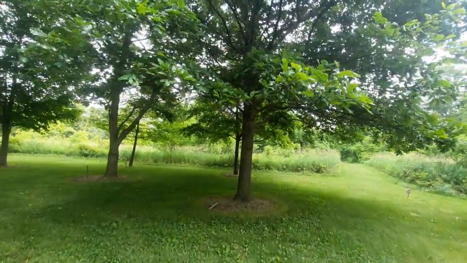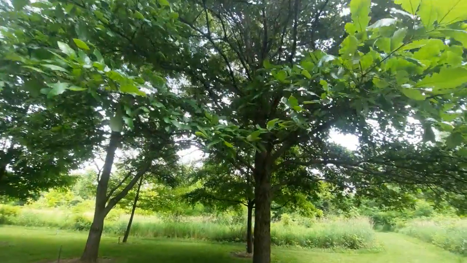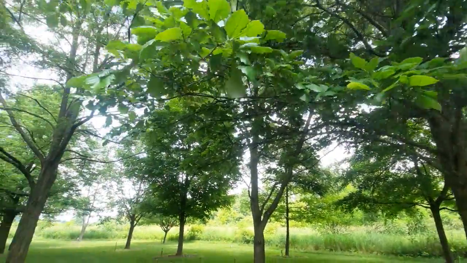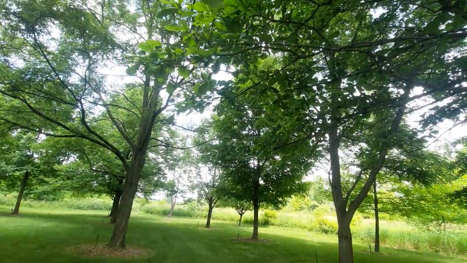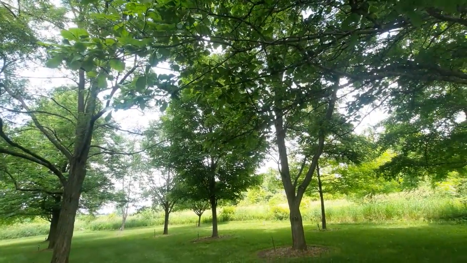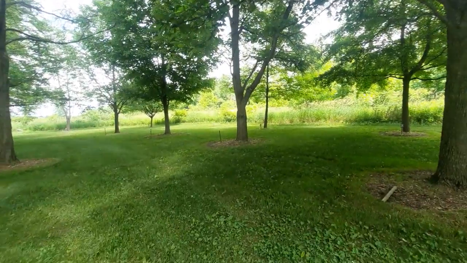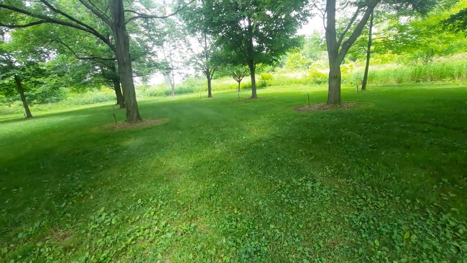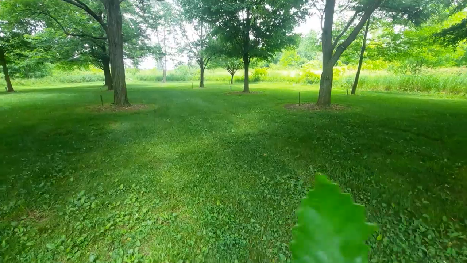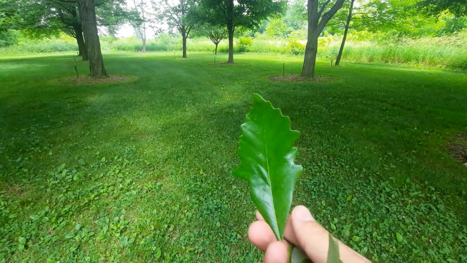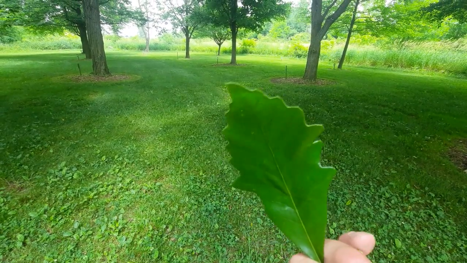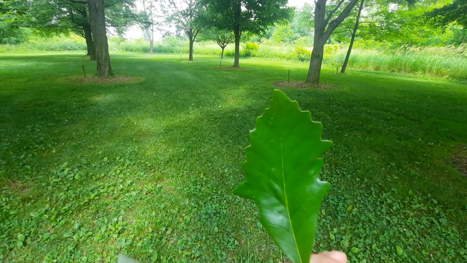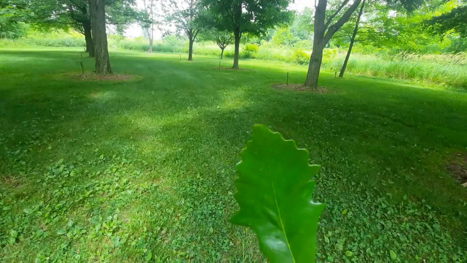Okay, we got ourselves a swamp white oak. Same thing. It looks very similar to the bur oak, but here's a difference. Instead of being very skinny at the bottom, it's kind of intermediate. But then towards the top, it has a very similar shape as that of the bur oak.